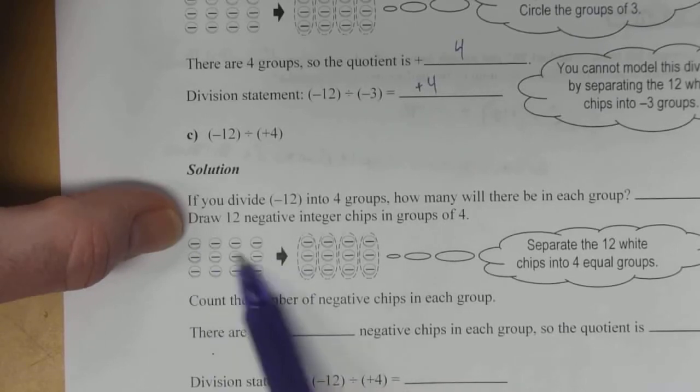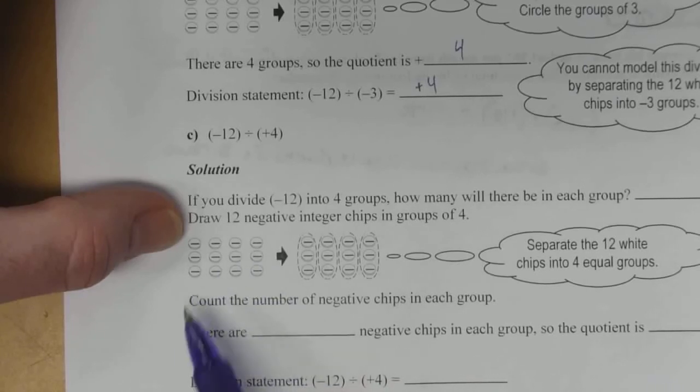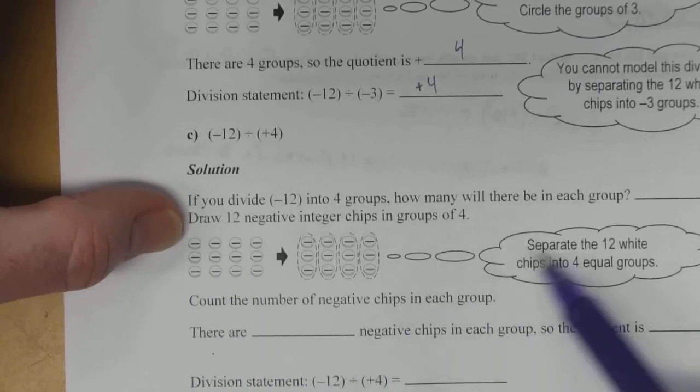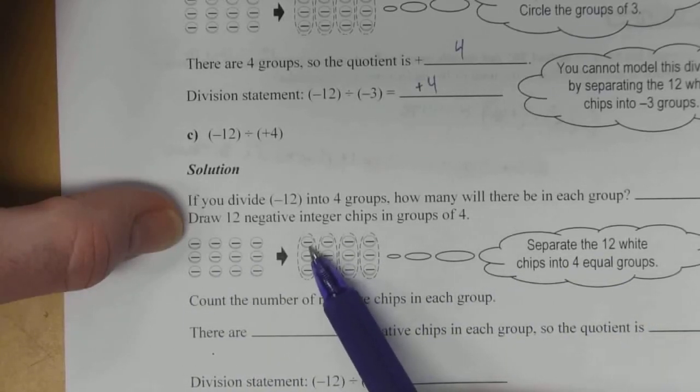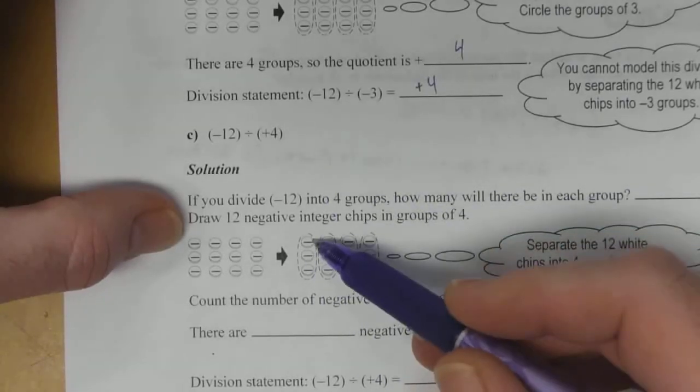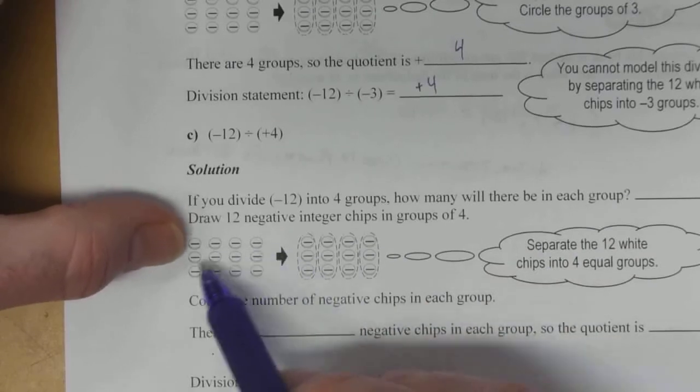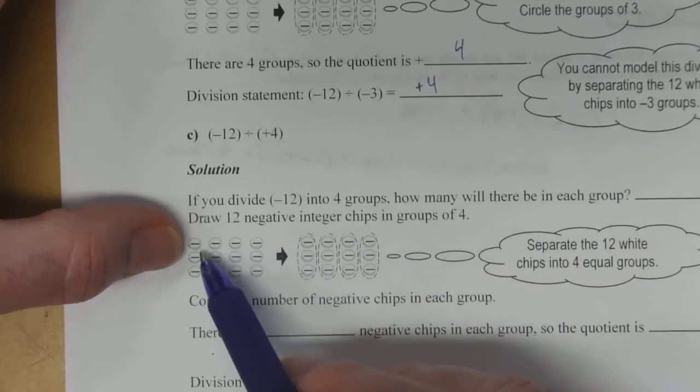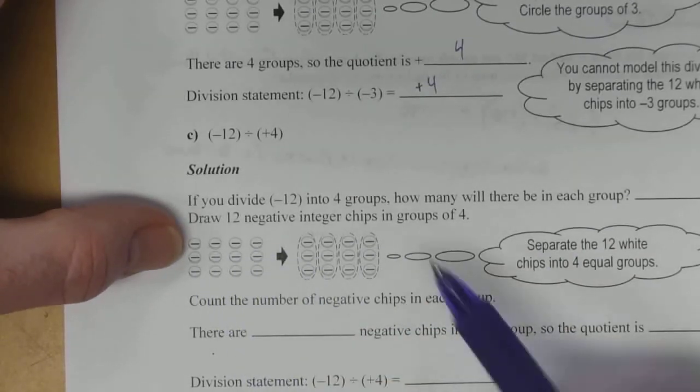So that's one group of 4, that's another group of 4, that's another group of 4. How many are going to be in each group? So separate them into 4 equal groups. So now we're taking those groups of 4 and we're separating it into 4 equal groups.